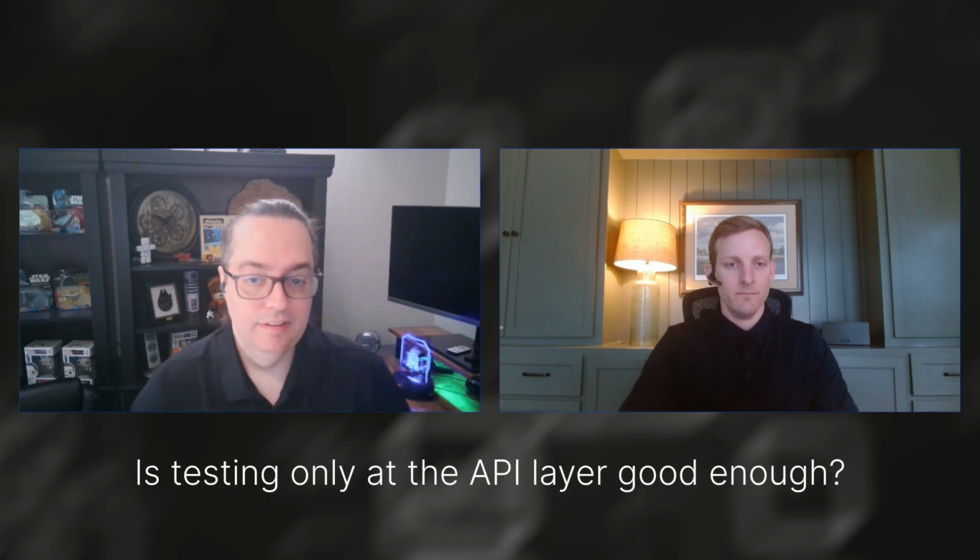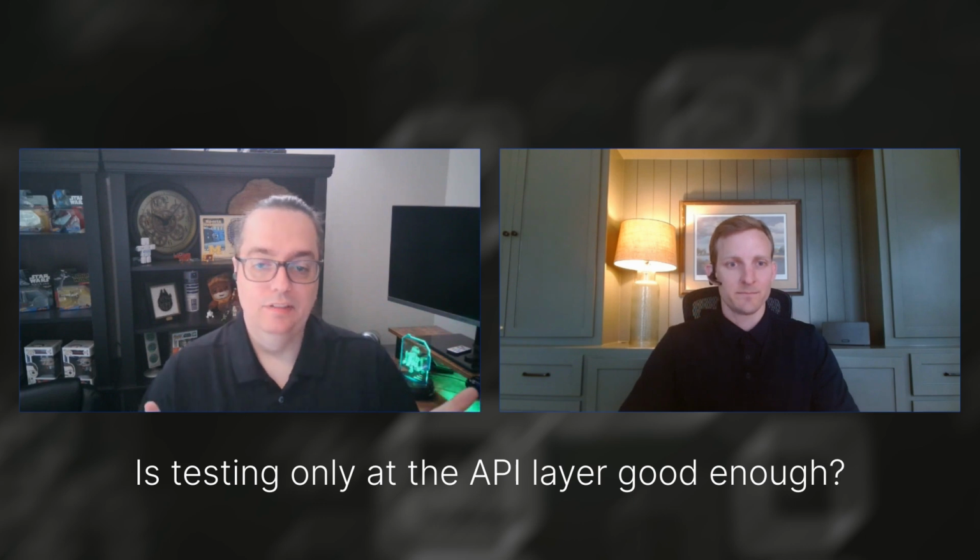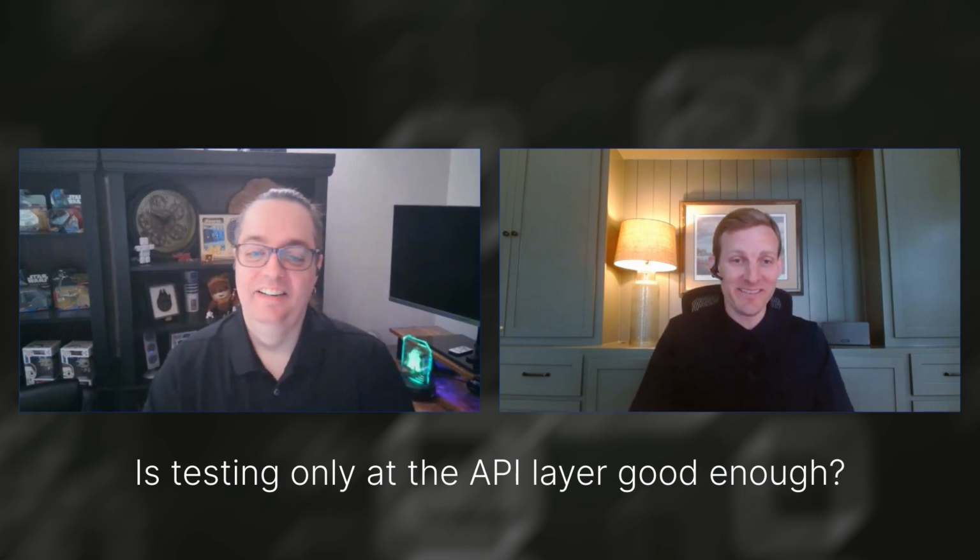That's a good point. So you talked about automation being important, and absolutely critical for the speed of release that we have in a DevOps or an Agile world. One of the ways that you can speed up that automation is to do API testing, test at the API layer. And there's a lot of people who do a lot of their test automation at that API layer. Is that good enough? If I test all my APIs, is that good enough? And if not, why? I'd say it's better than nothing. It's certainly better than nothing.